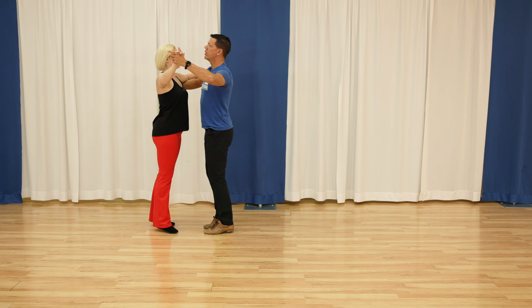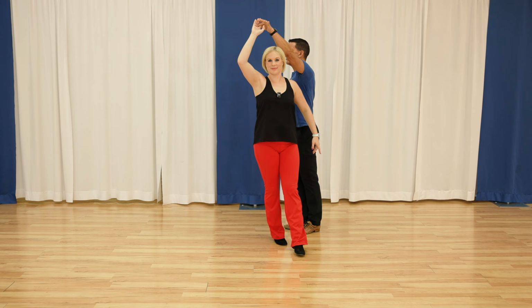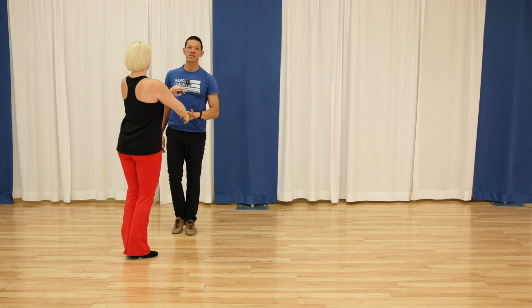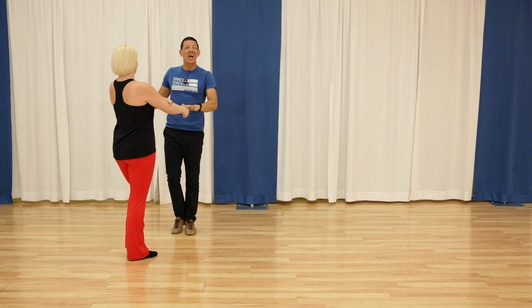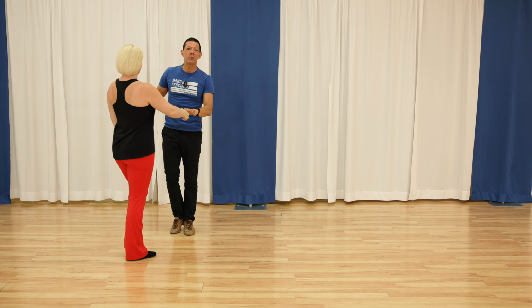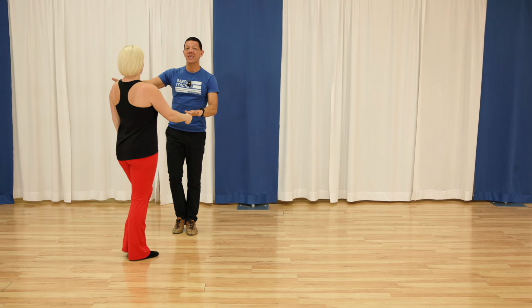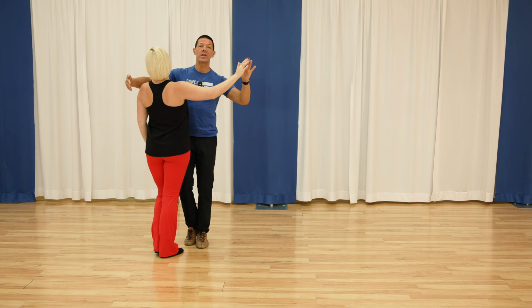1, 2, 3. Oh no. 2, 3, 4, 5, 6. Which position are we in? Kind of in an open position. How do we deal with this? By remembering the basic key. Megan is still in her window.